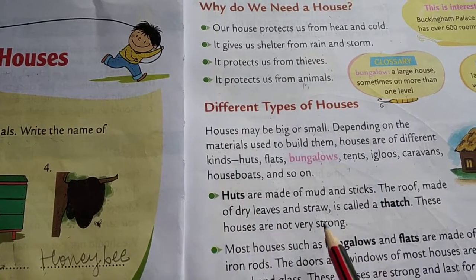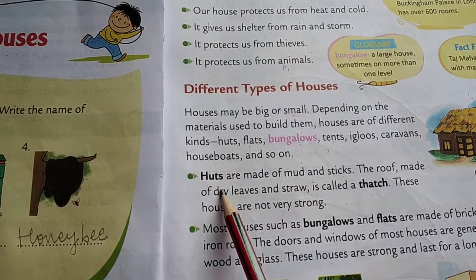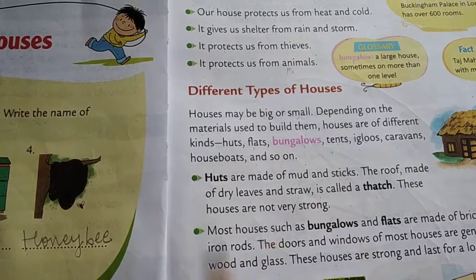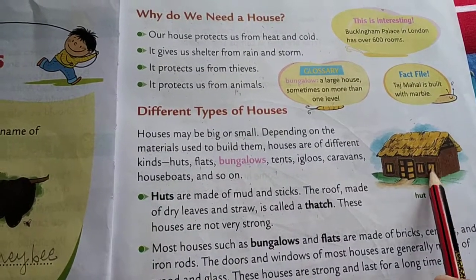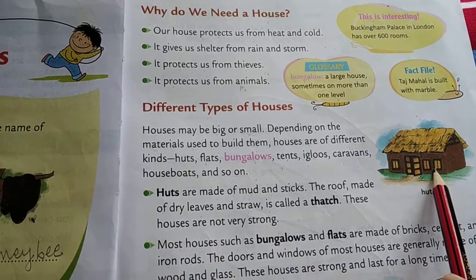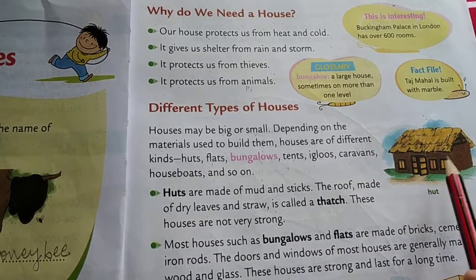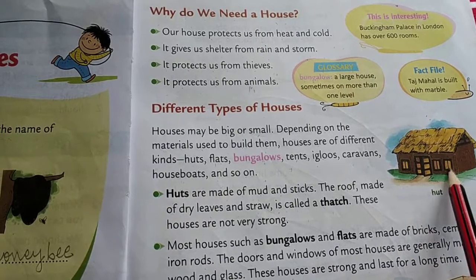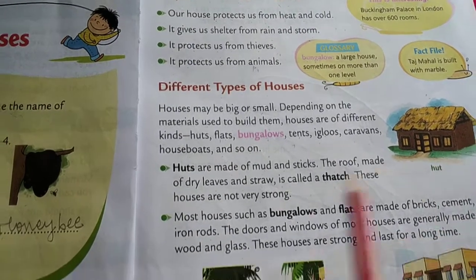Look at this picture. Huts are not very strong because they are built with mud and sticks.